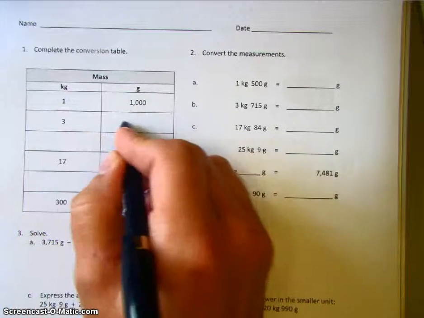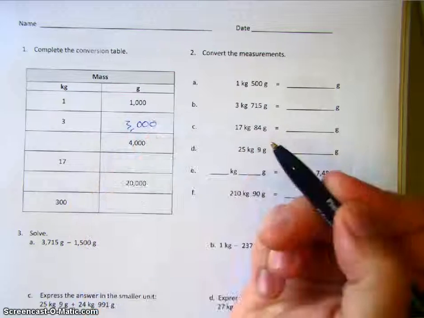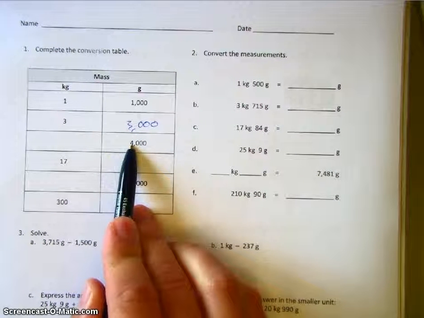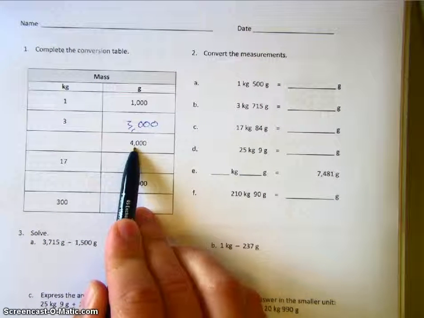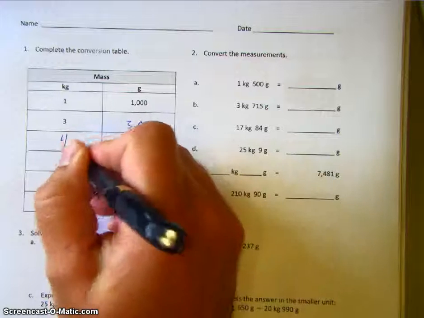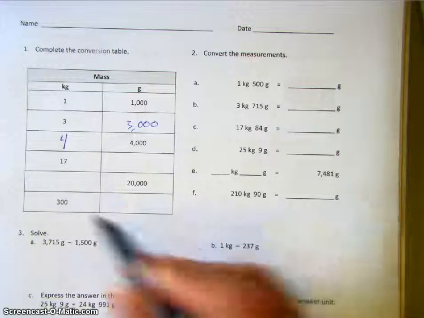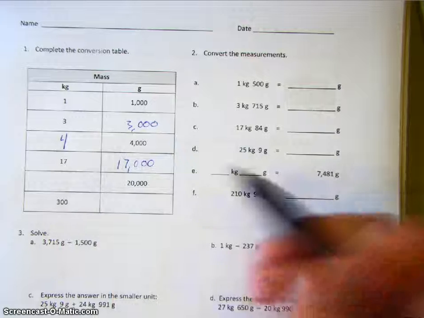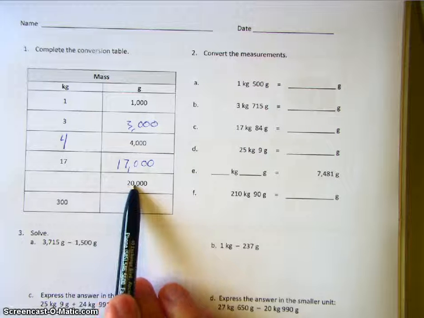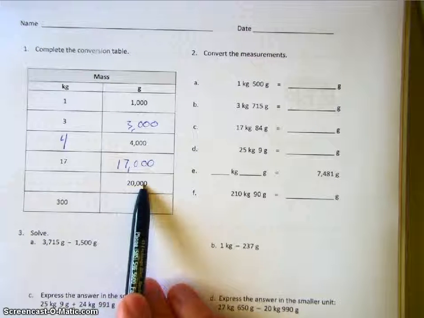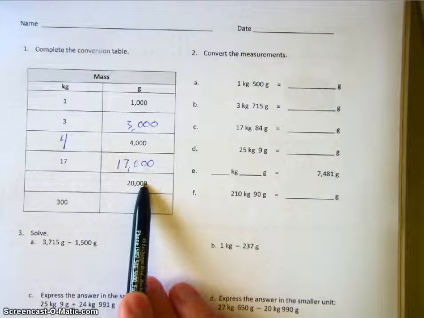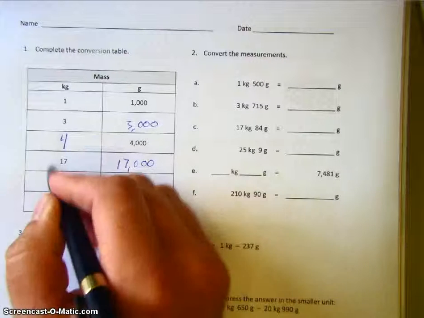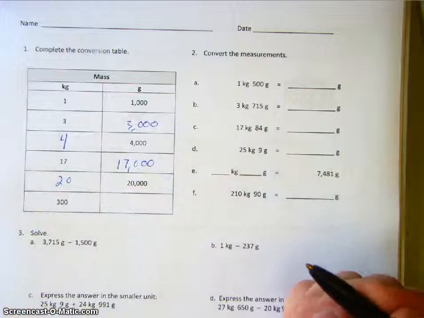3 kilograms would then be 3,000 grams. Going in reverse, 4,000 grams divided by 1,000 would then be 4 kilograms. 17 kilograms would then be 17,000. Okay, a little bit tricky here because of all the zeros, but we have 20,000 grams. If we divide by 1,000, we're going to lose 3 zeros, and we'll end up with 20 kilograms.